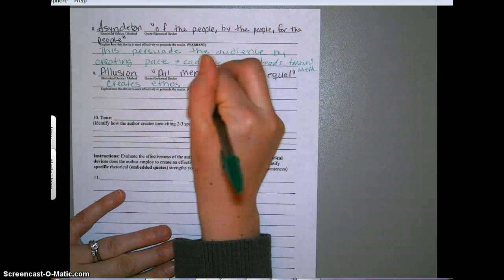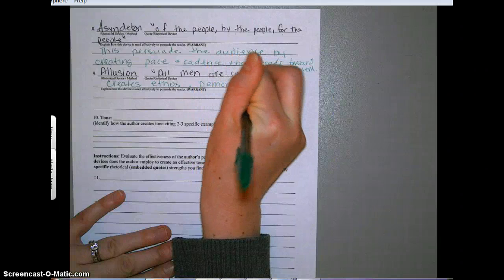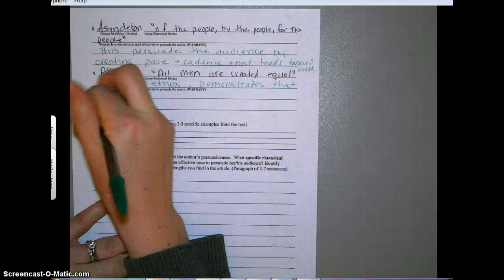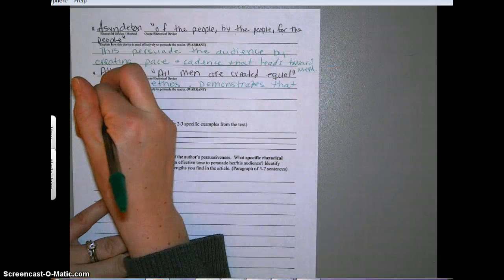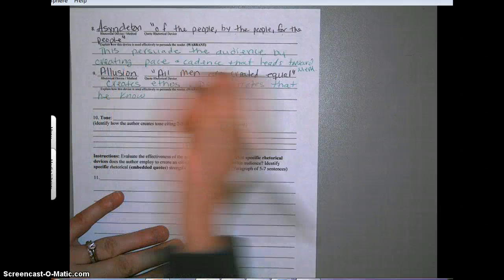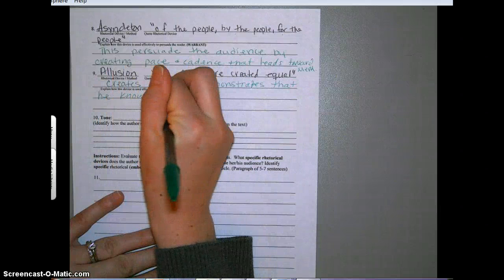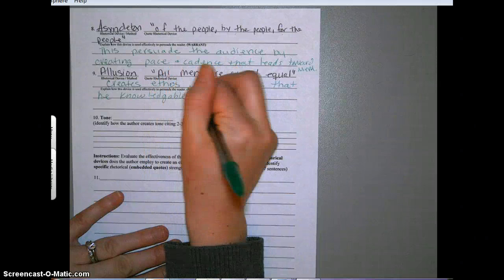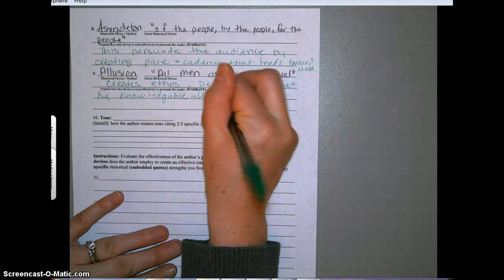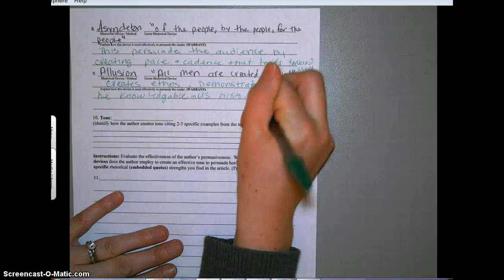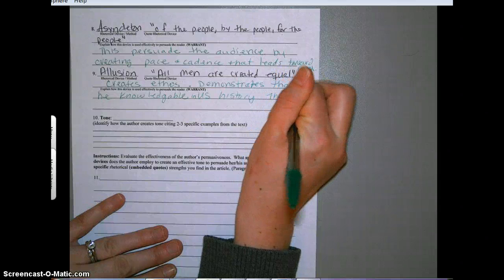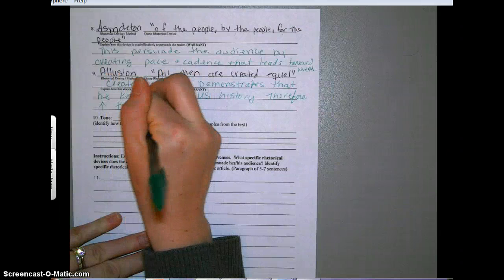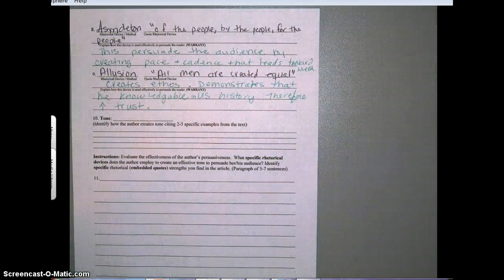And how does it create ethos? It demonstrates that Lincoln understands his American history. He's knowledgeable. So whenever you have ethos, you have knowledgeable on U.S. history, therefore increasing trust of his audience. So after that, then you're going to go ahead and look at the tone.